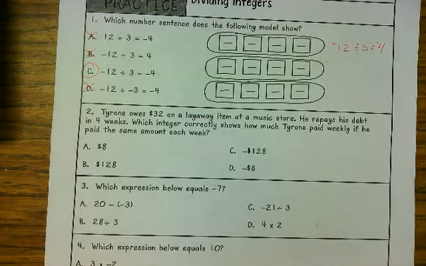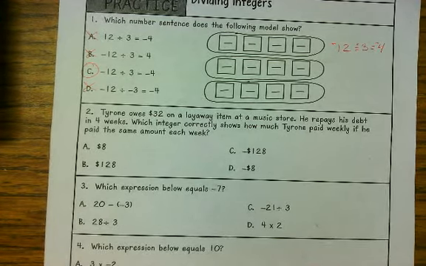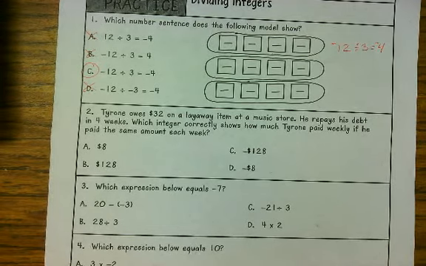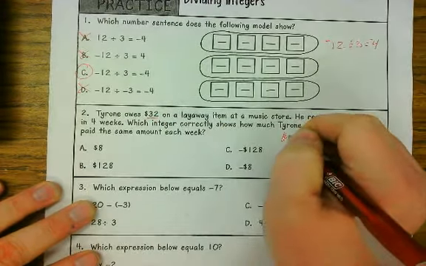Next one. Tyrone owes $32 on a layaway item at a music store. He repays his debt in 4 weeks. Which integer correctly shows how much Tyrone paid weekly if he paid the same amount each week? Okay, so Tyrone has $32. So we know that he's got $32. So let's put that down.